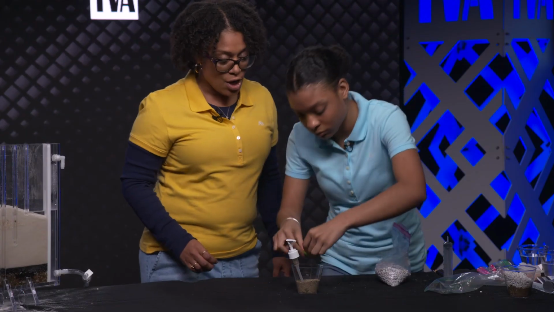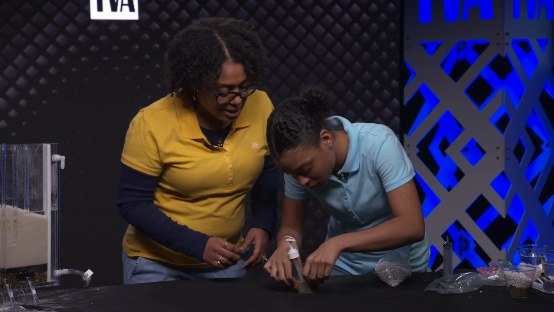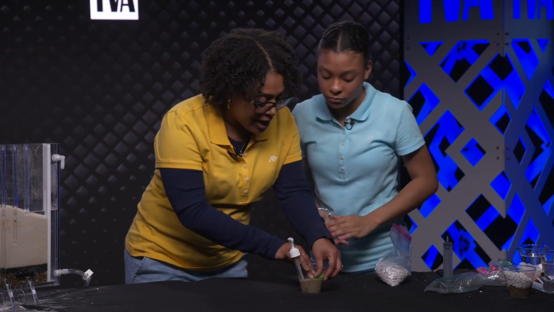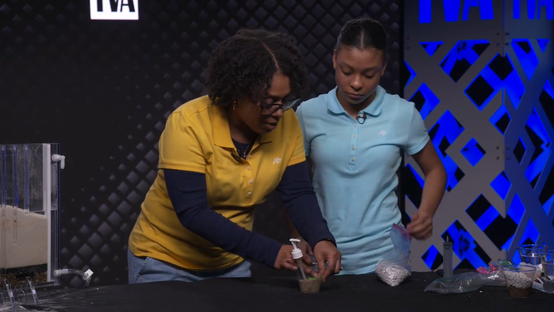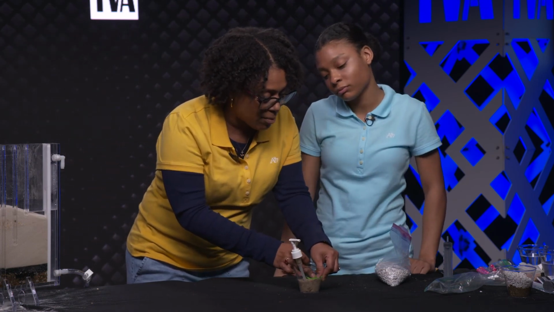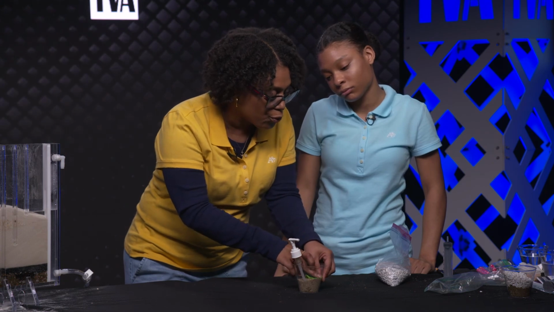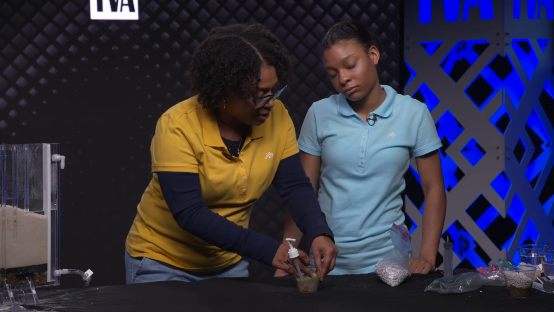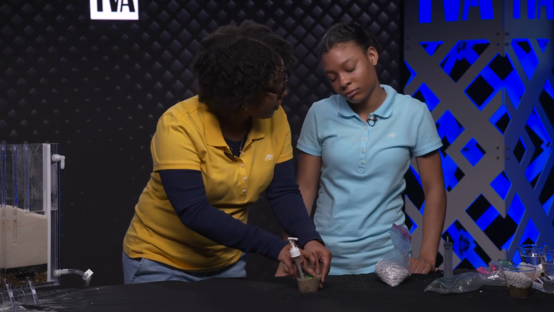So the purpose of this clay is this is going to be our aquitard, or our confining layer. And in this layer of our cup aquifer, water is not going to be as able to easily permeate or move through this area because we have this aquitard, or this confining layer, that's keeping it from being able to flow freely.